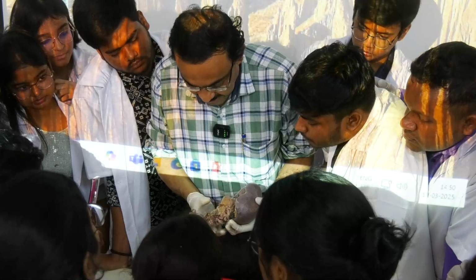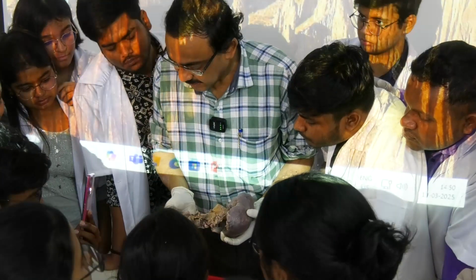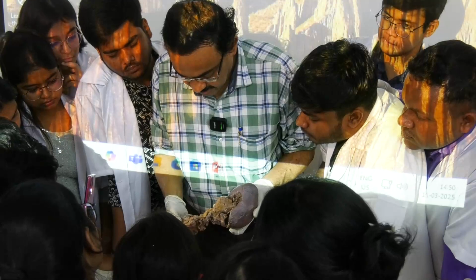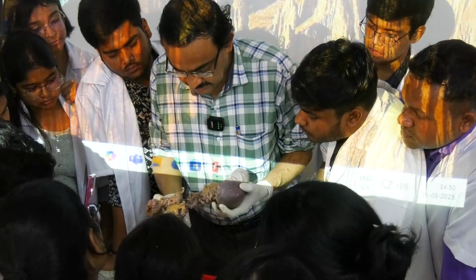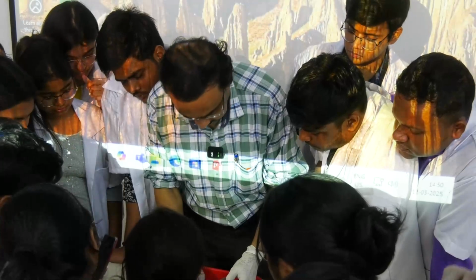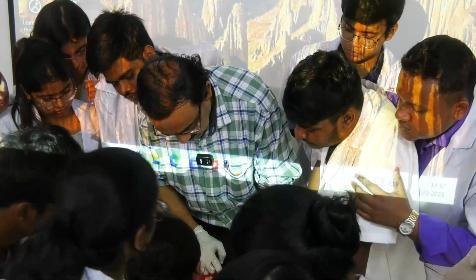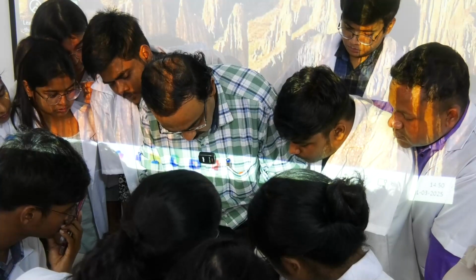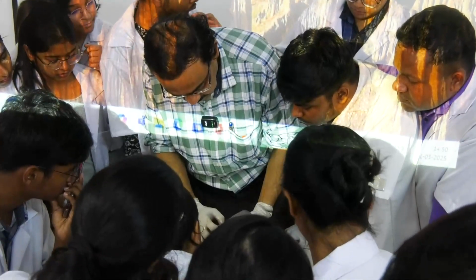So pancreas has got head, this is the neck, okay, and this is the body, and this is the tail. Tail is related to the hilum, so there are some impressions.